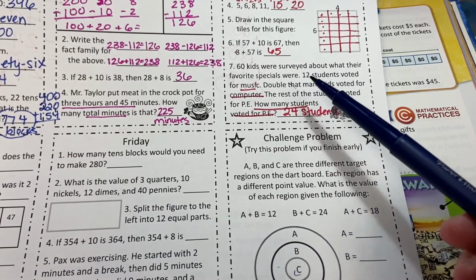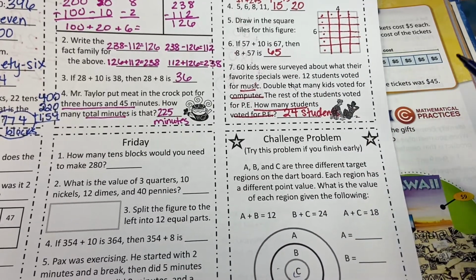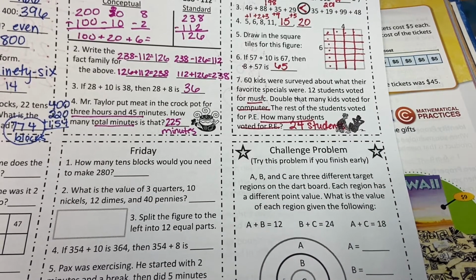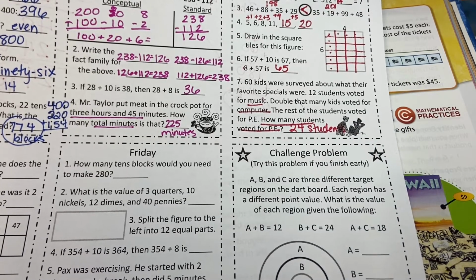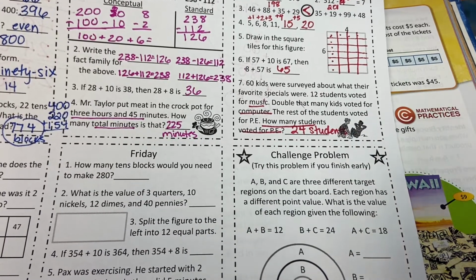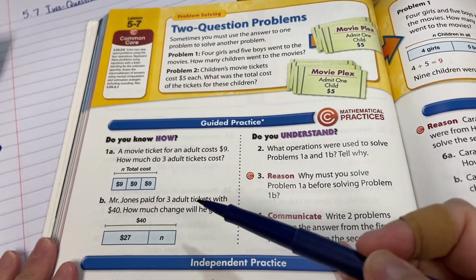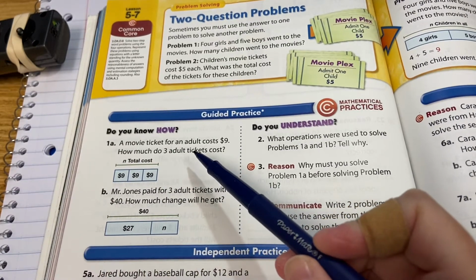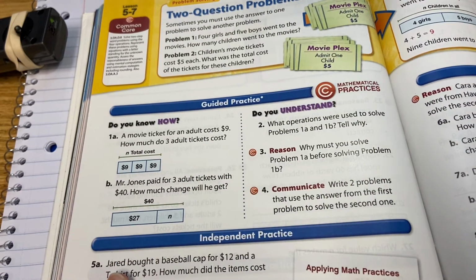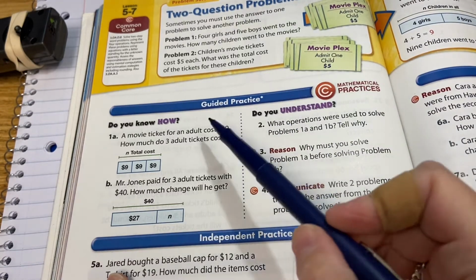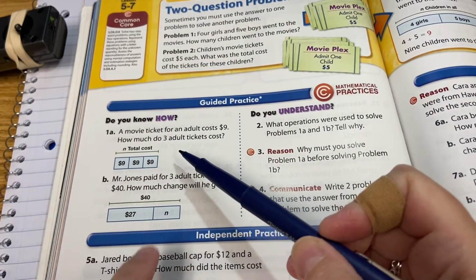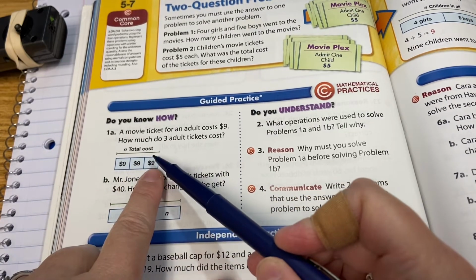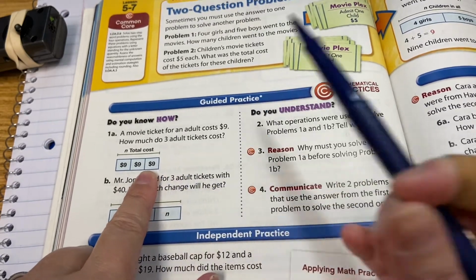So we see these all the time, but today they're breaking them out and giving you the 2 questions individually. It does make it a little easier because they want you to notice that sometimes you have to use that answer to solve the problem. So back to our book. Under guided practice number 1 says, a movie ticket for an adult costs $9. How much do 3 adult tickets cost? They've given you a bar diagram to show you the 3 tickets costing $9 each.